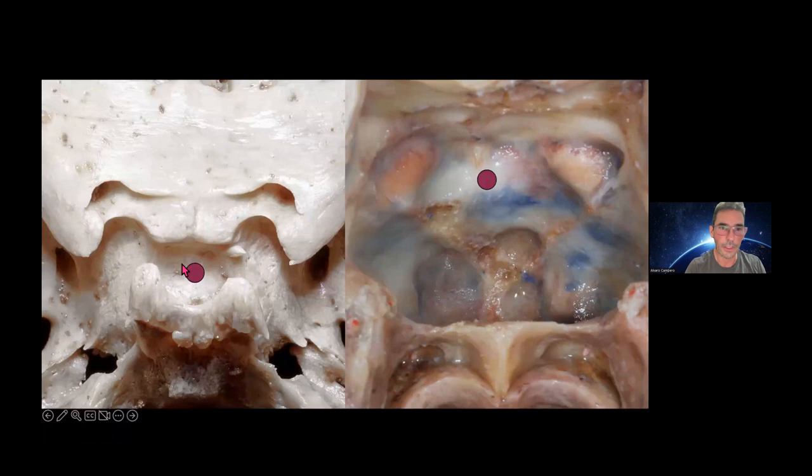Now we can see the optic carotid recess, and medially at the level of the middle clinoid process, we can see here this, and here is the relation with the medial carotid oculomotor optic carotid recess.